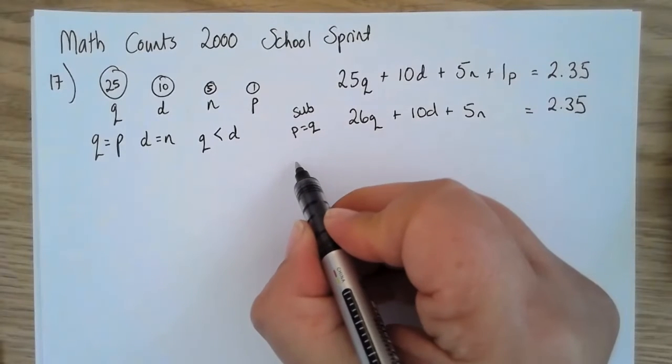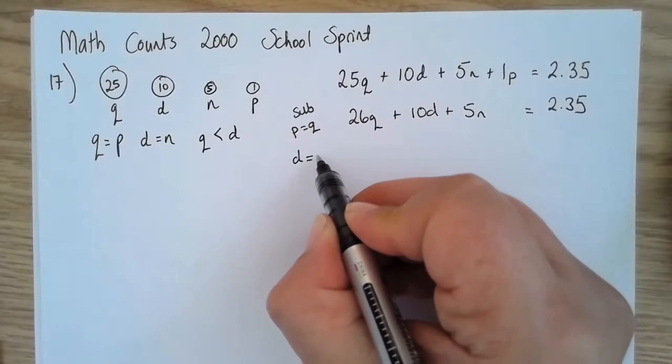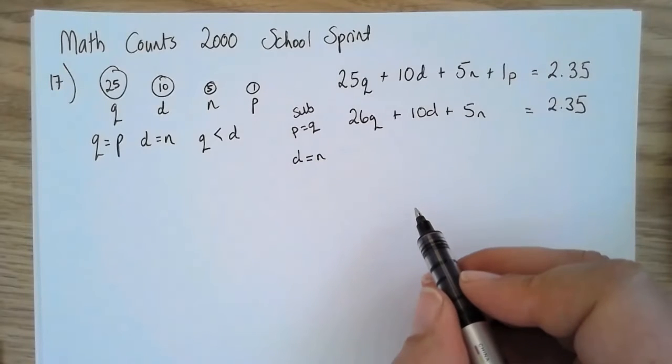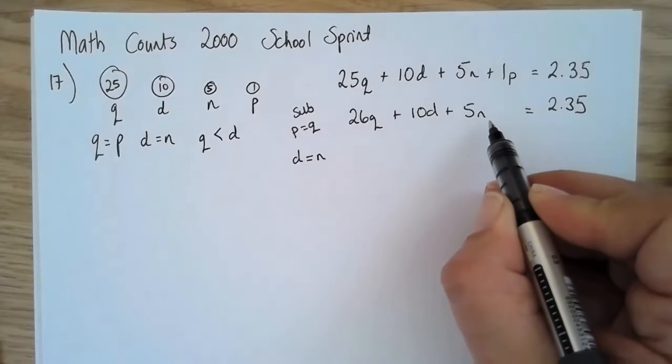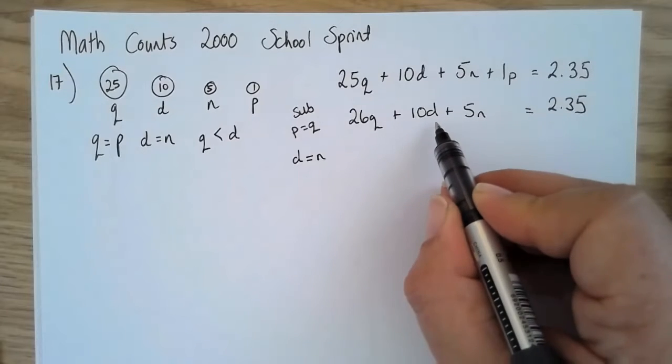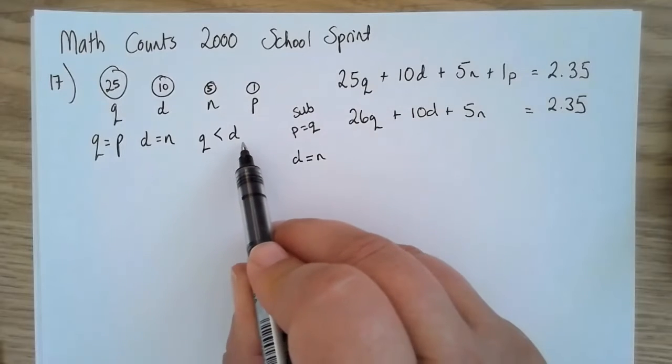I can also substitute in D equals N. Everywhere I see a D, I can put an N, or an N, I can put a D. I'm going to stick with Ds because I need to be able to look at my Qs and my Ds.